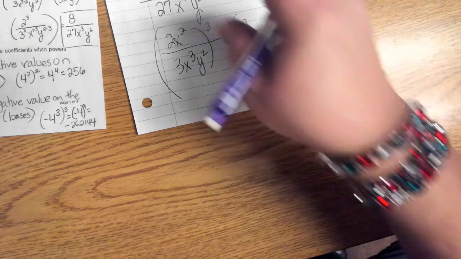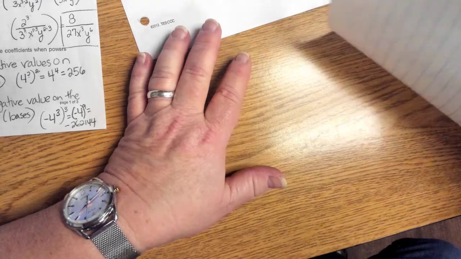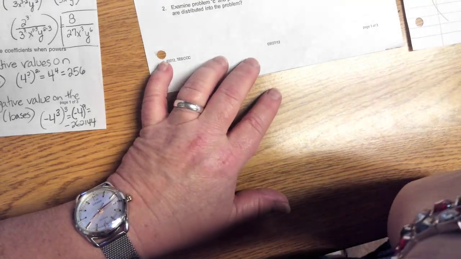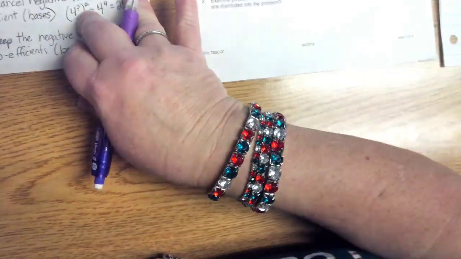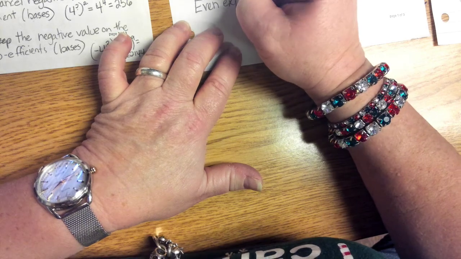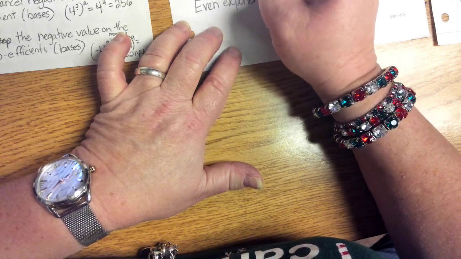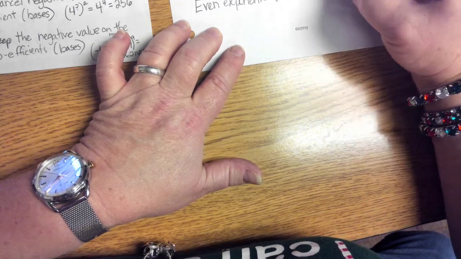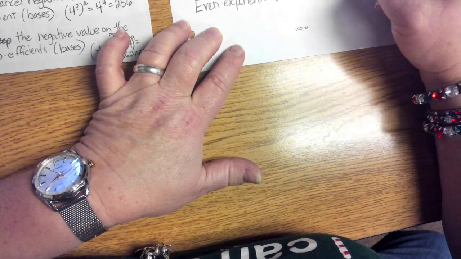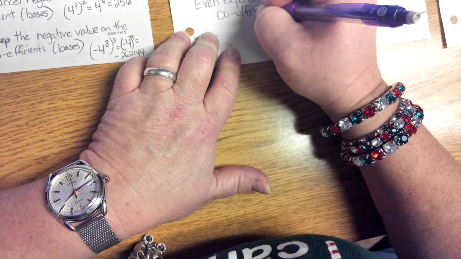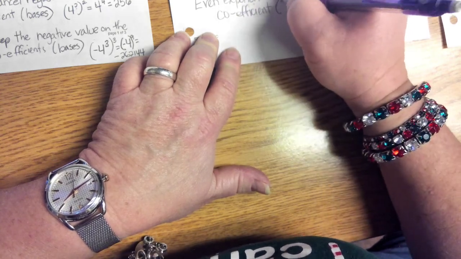Okay? All right, let's look at the bottom. It says examine problem C and problem D. What occurs with negative coefficients when powers are distributed in the problem? Even exponents will cancel negative values on the coefficient or bases.